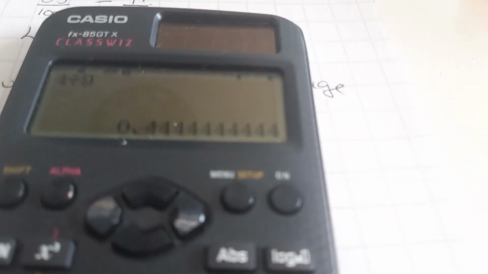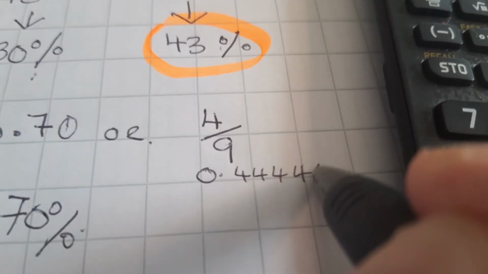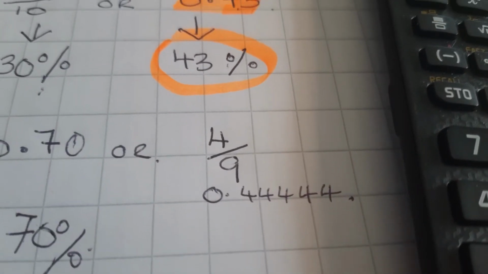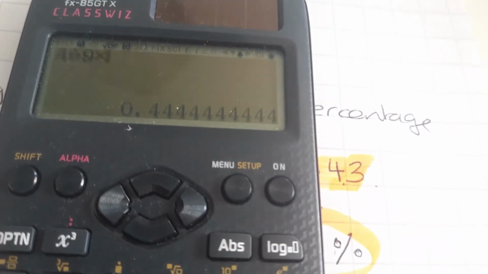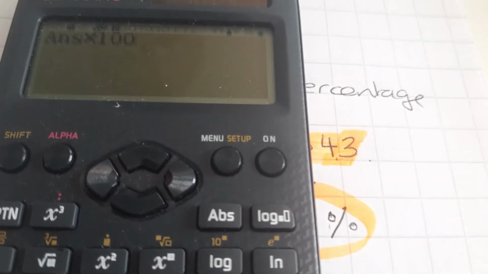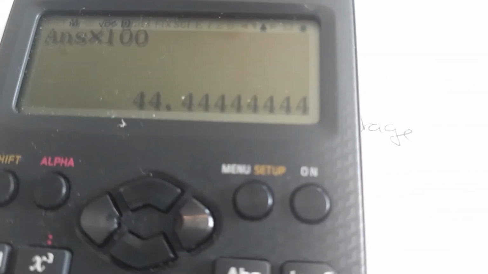You can see there's lots of 4s. And we're not going to write all of them down. We'll write some of them down, 0.444. I think 5 is a good number to write down. Then what you want to do is keep it on the screen, multiply by 100. And you get this answer. Now if you look carefully, there's a decimal point after the first 2 4s.